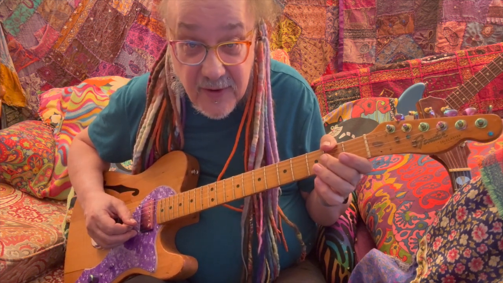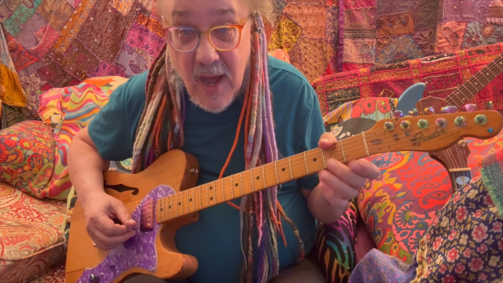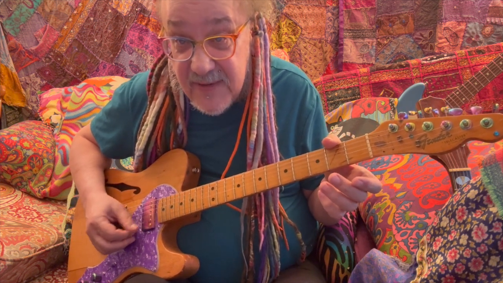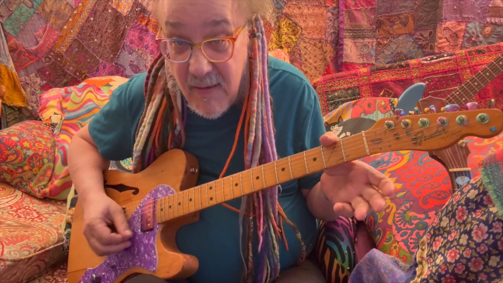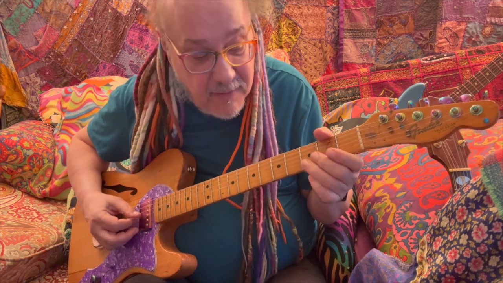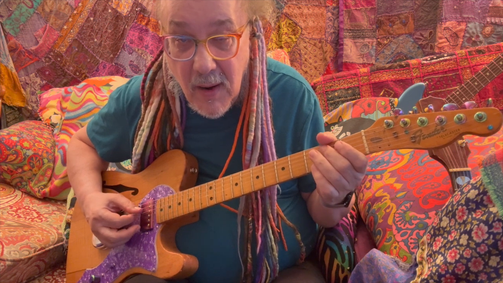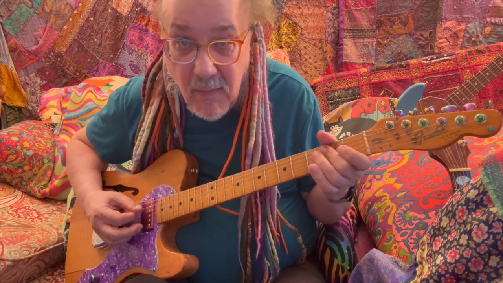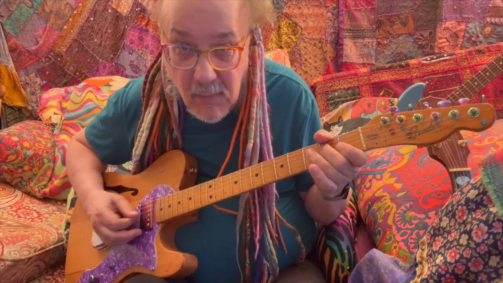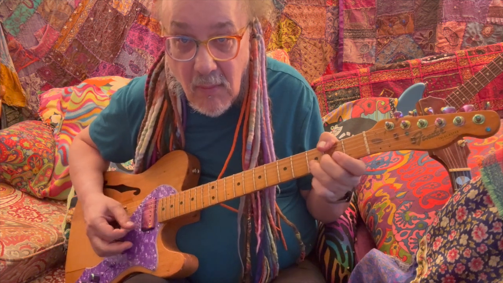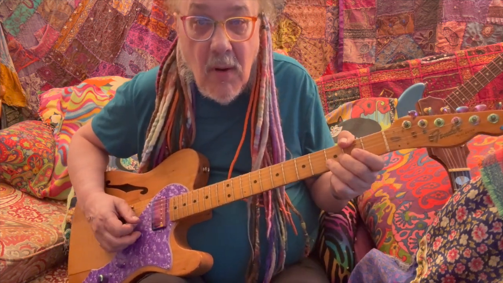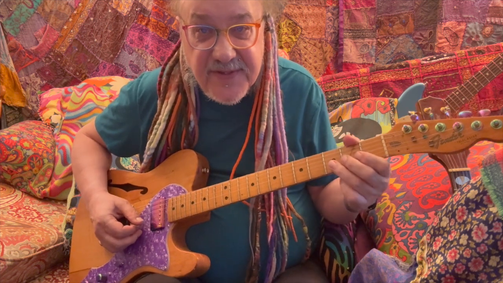Back to minor third, right? Open B is the fifth, E. So I've got my minor triad right there. So there's so much can happen out of this fingering I'm using.